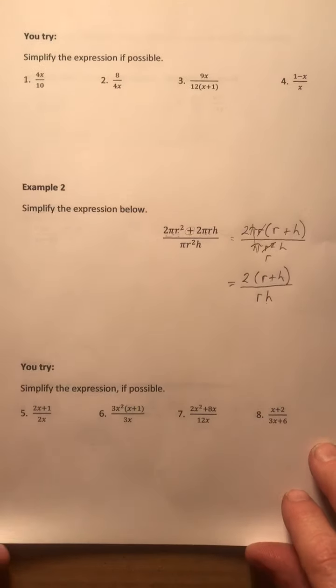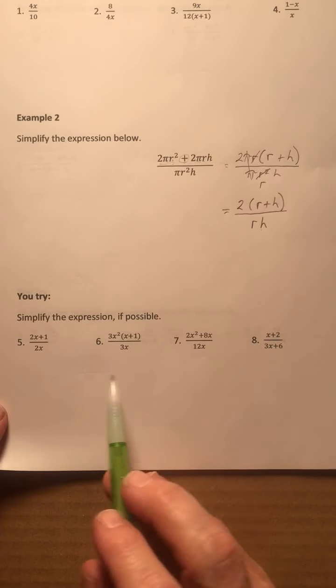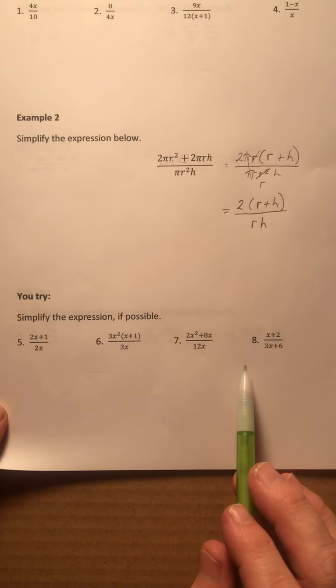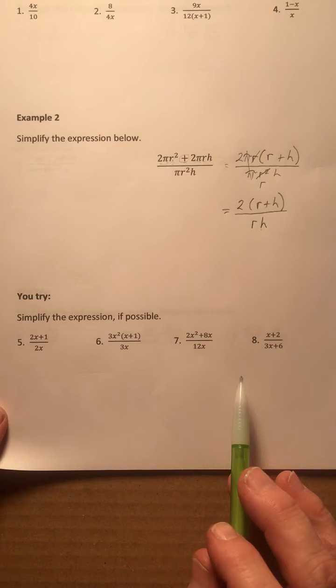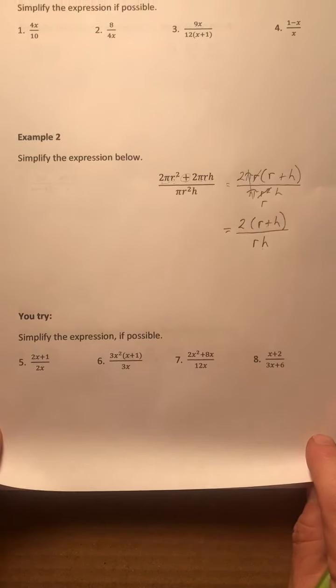All right. So you got another You Try. All right? So you can go ahead and try these. See what you can do. Reduce them if possible. All right? And then I will send you out the answers for that.